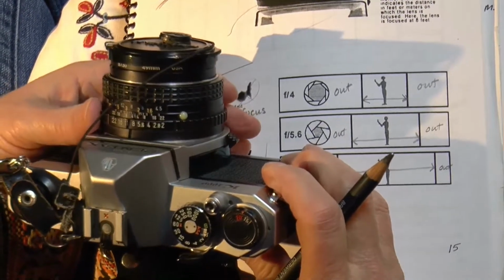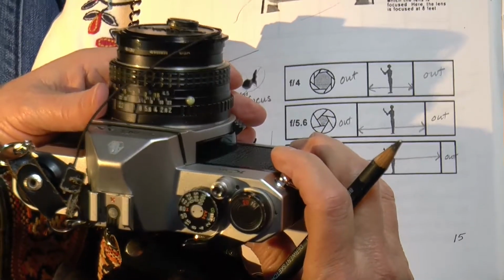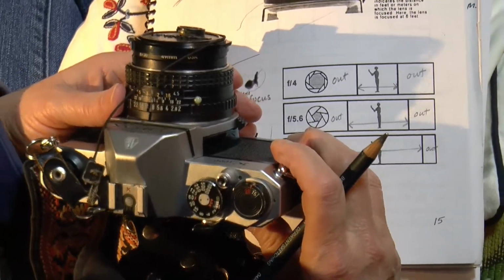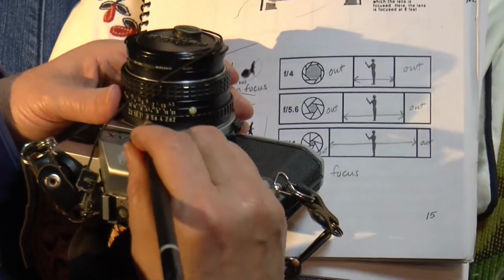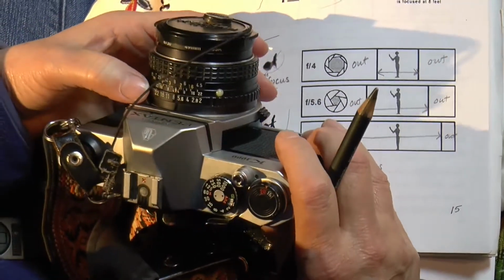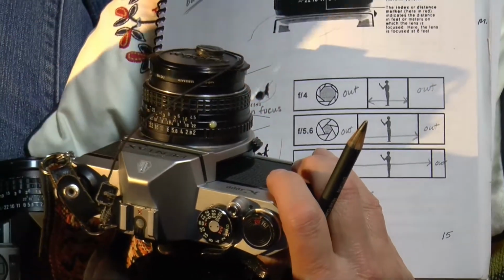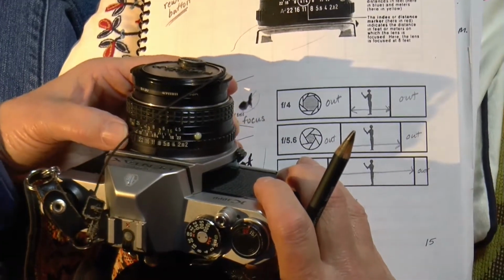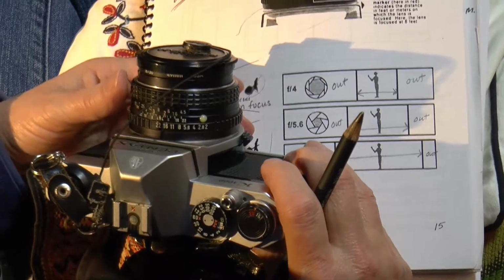Now most point and shoot cameras, like the paper cameras that you might see at a wedding, will be set on f/8, and that's a pretty safe one to start with. And that will give you a nice area with some out of focus in the background. But if you want everything in focus, you want to go to f/22.